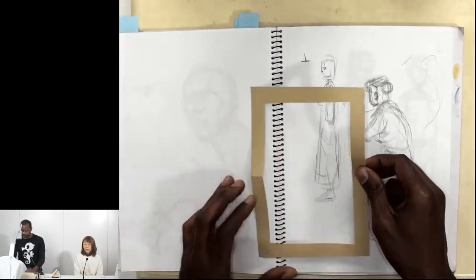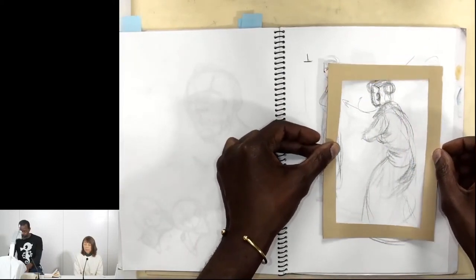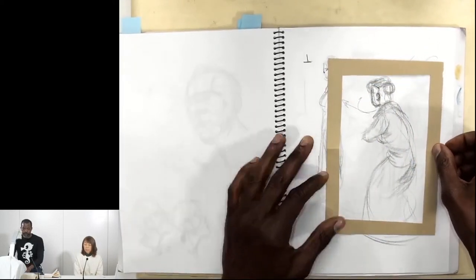Okay. So once you've got that, you have a little frame you can work with. You can take this frame and place it over your figure like this.